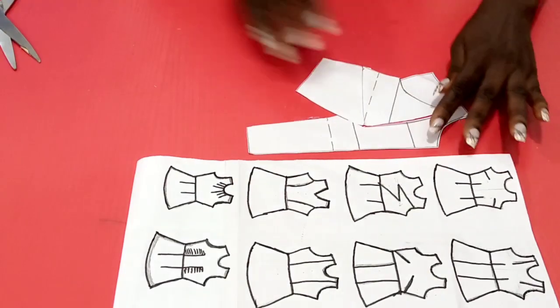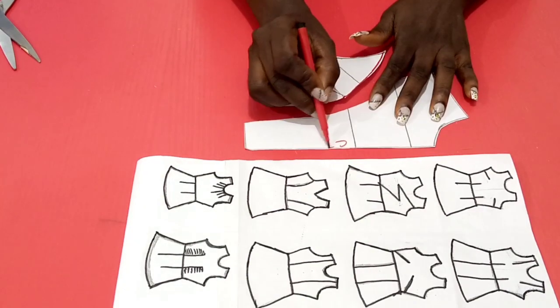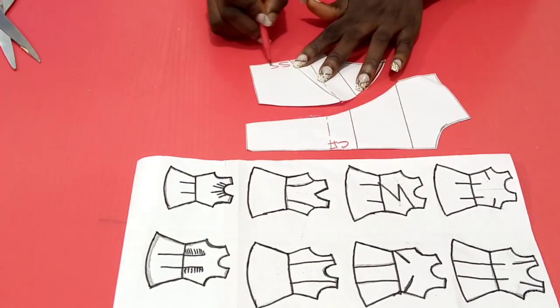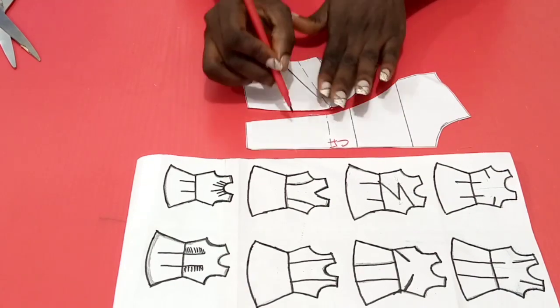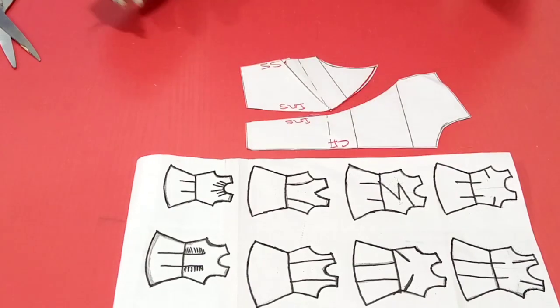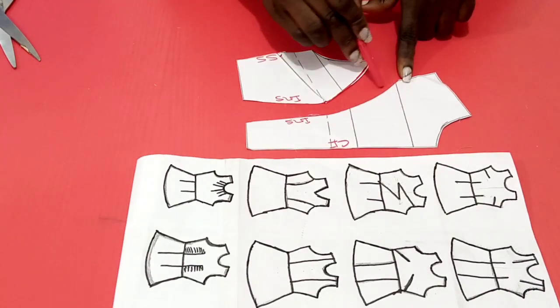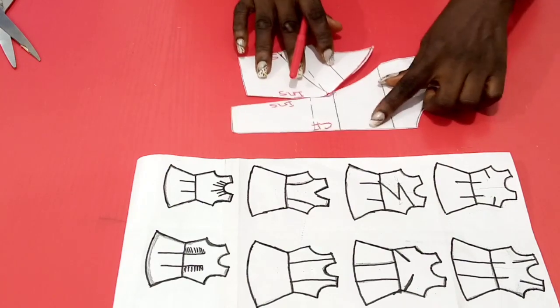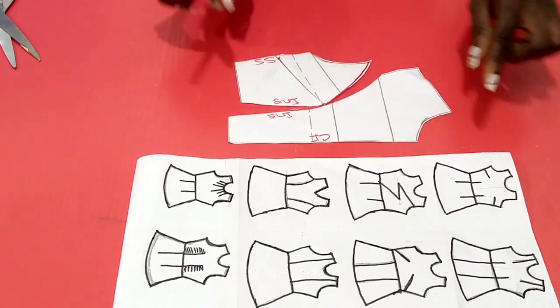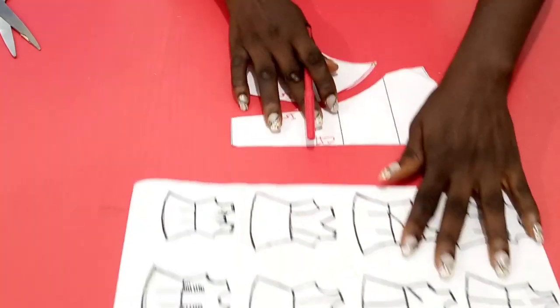So this is what we now have afterwards, and it's best to properly label. This is our center front, this is our side seam. Now this becomes our inseam. So this is what I'll now take on my fabric, and all I'll do will be to add the seam allowance, which I'll use to join these two pieces together, and by so doing I've achieved my armhole princess.